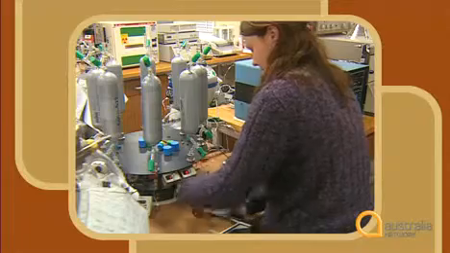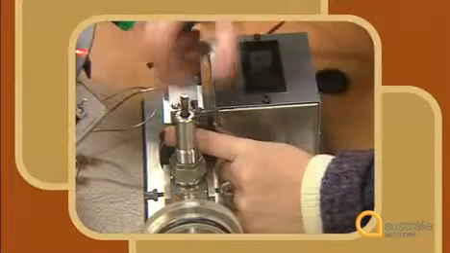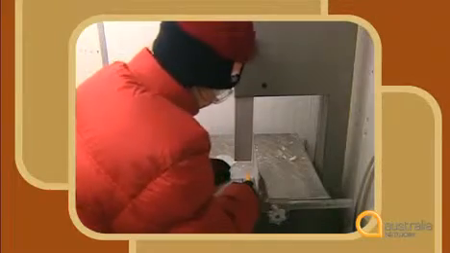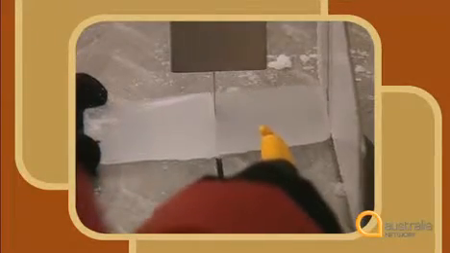Listen to the reporter. The air archived in ice helps prove how much the level of greenhouse gases in the atmosphere has changed in just the last 200 years.